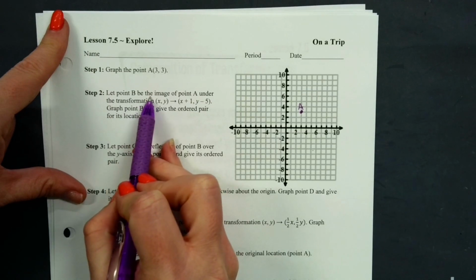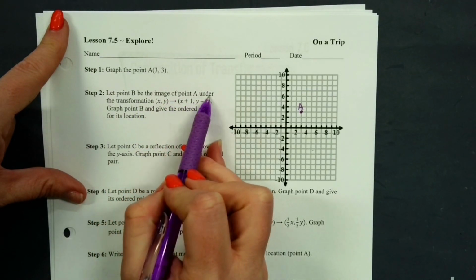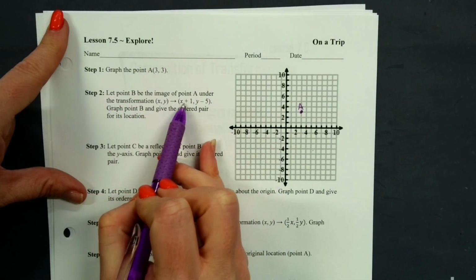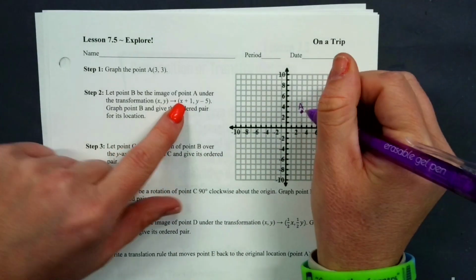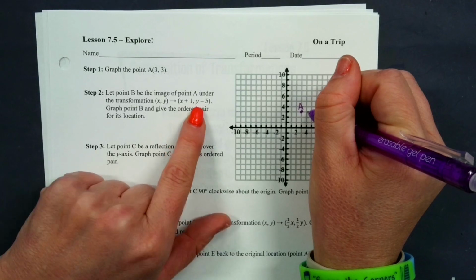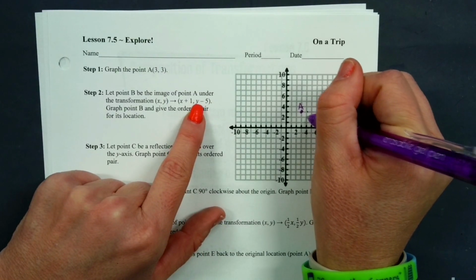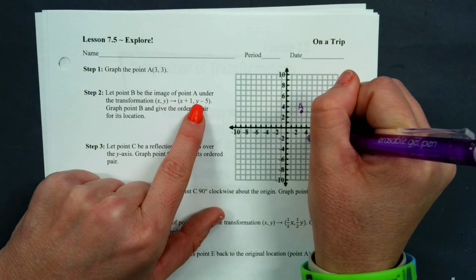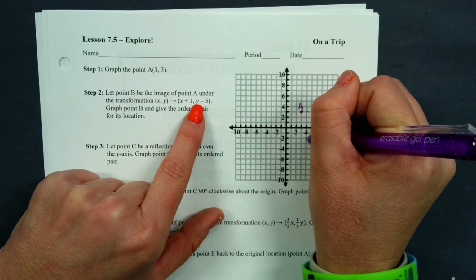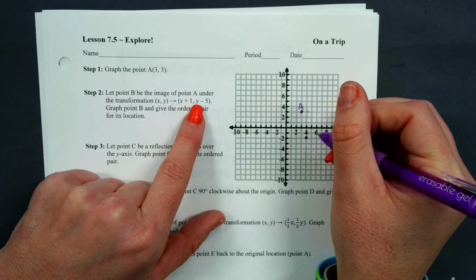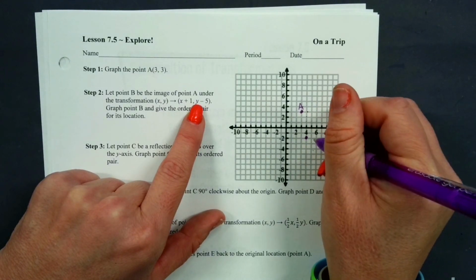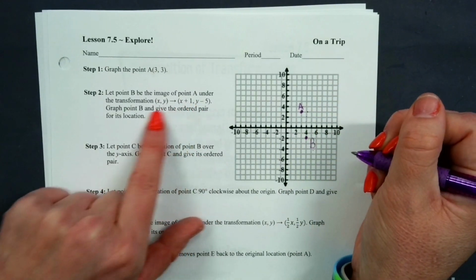Let point B be the image of point A under the transformation rule. If it says +1, which way am I going? Right 1. So I'm going to go right 1. Then what's it telling me to do? 1, 2, 3, 4, 5. Did I count that right? I'm right here. And I'm going to label that point what? What did it tell me to label that point? B. Okay.